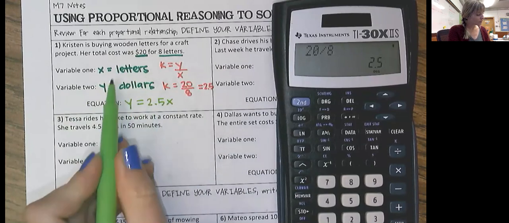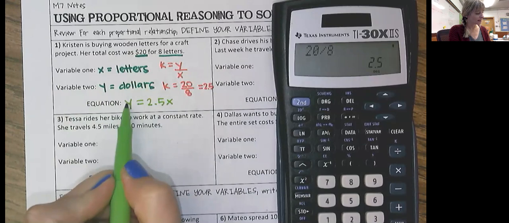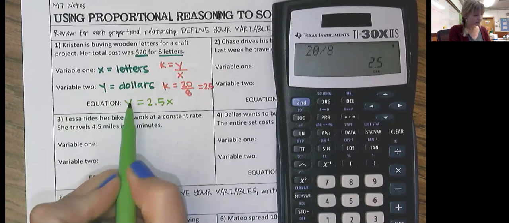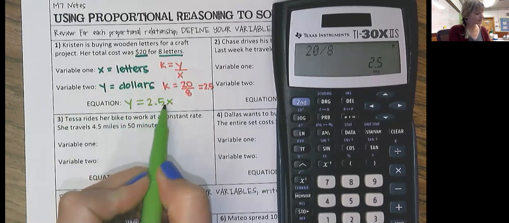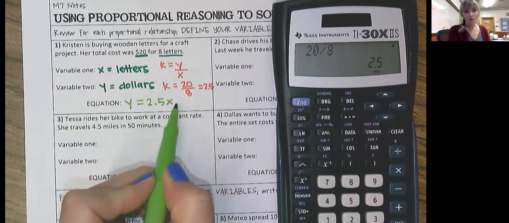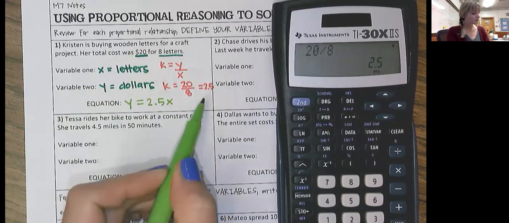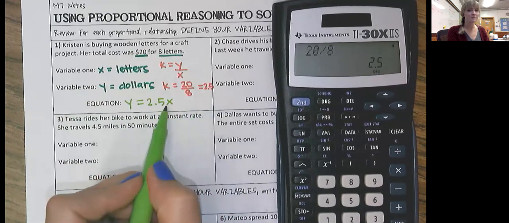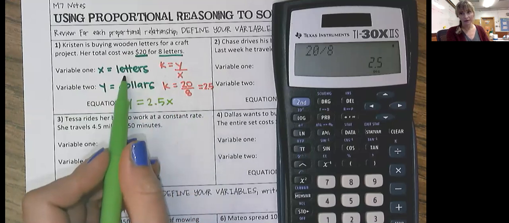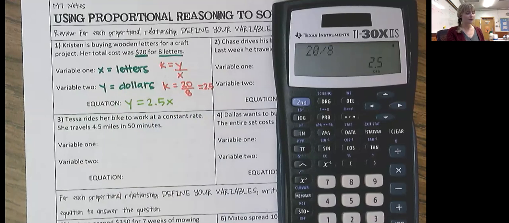Because what we're saying with this setup is that the total cost, the dollars, is equal to 2.5 times the number of letters. What we're saying here is that it's $2.50 per letter. So since it's per letter, we better be timesing by letters, and we better make sure that x represents letters. All of that has to go together, otherwise my equation does not work.